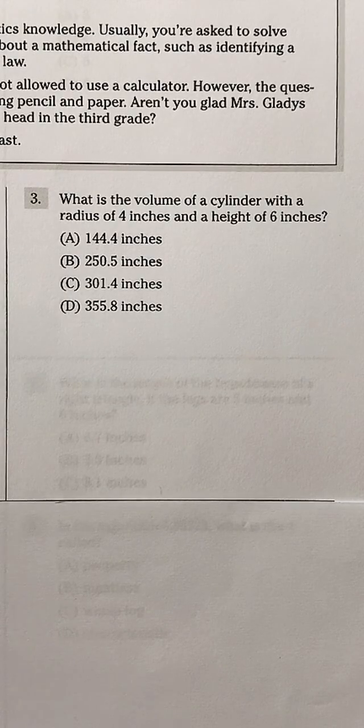Okay. Venro is saying A with the 144.4. Ben is saying C. Cactus Seed, how are you? This is the future of education. Oh, that is a lot of pressure.